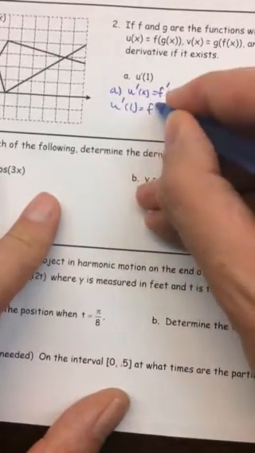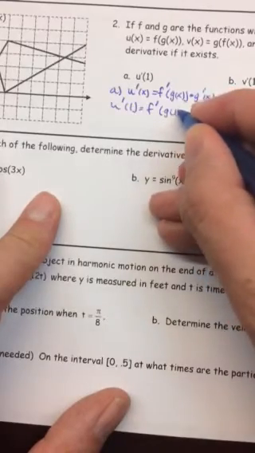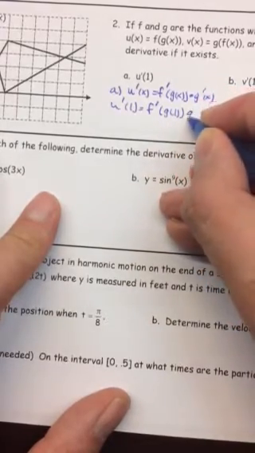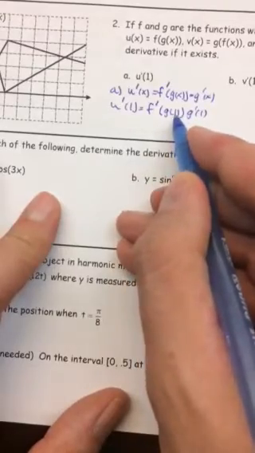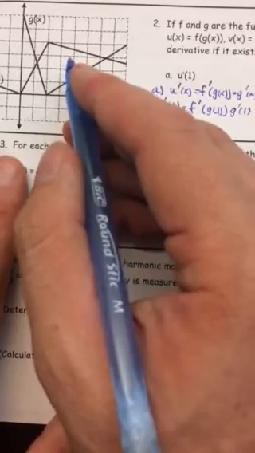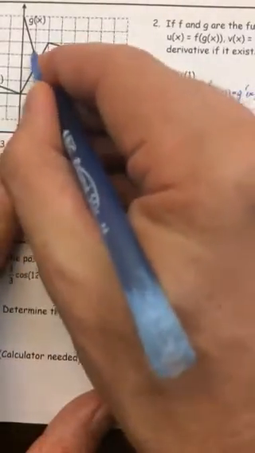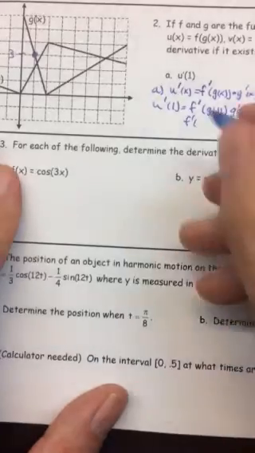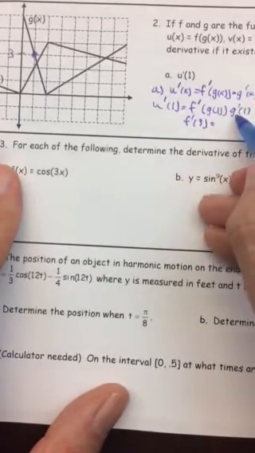So it's going to be f prime of, well, now we need to do g of 1. So we can do g of 1, and it doesn't tell us any values here, but we've got this graph. G of 1 just means what is the y value when x is 1. So we're going to find g of 1. G of 1 is 3. And so we've got f prime of 3 times, now, g prime of 1.